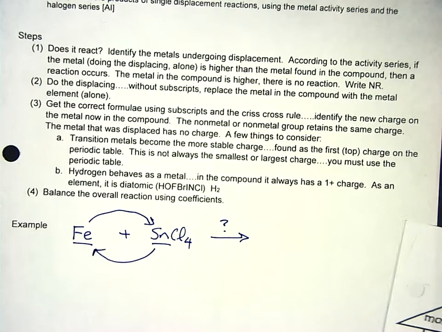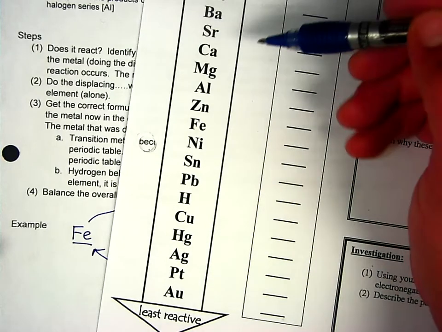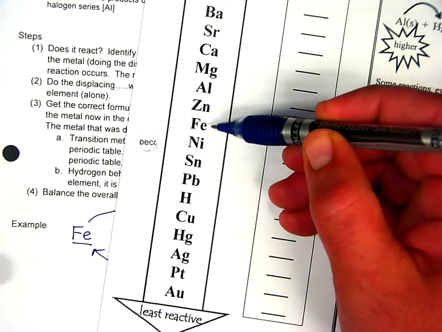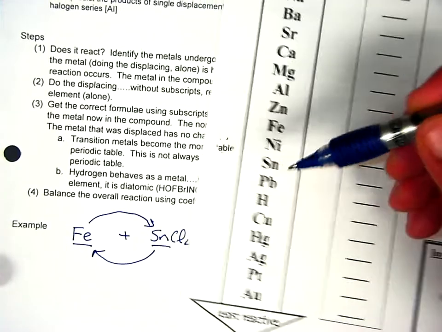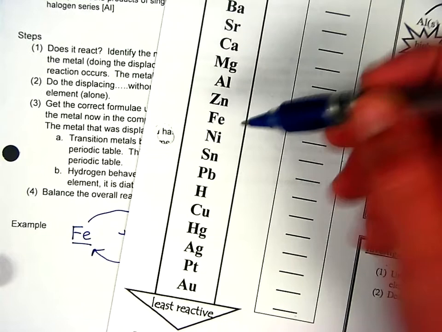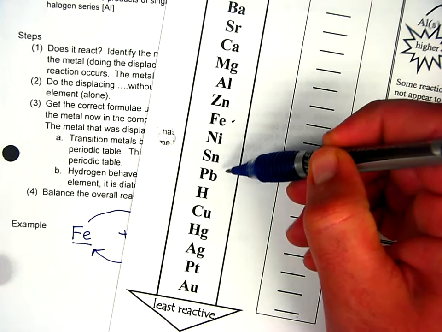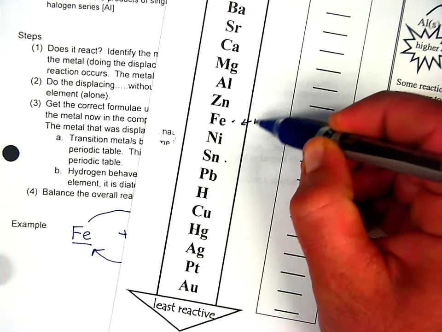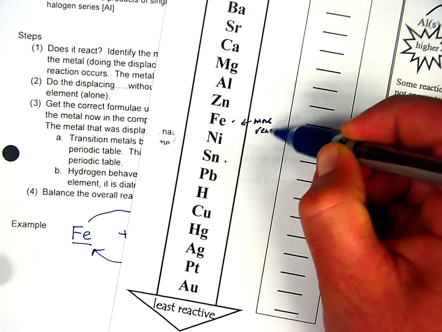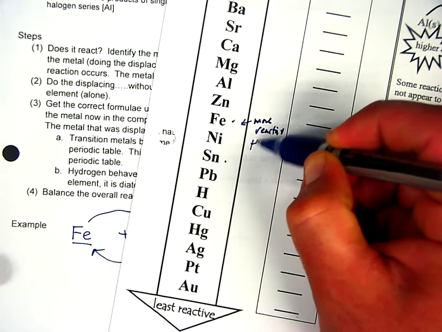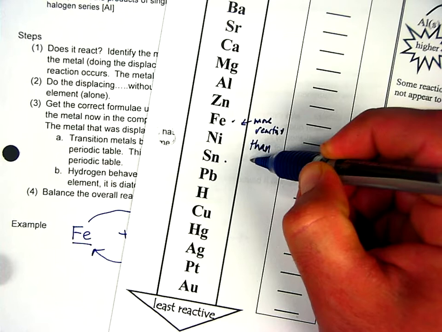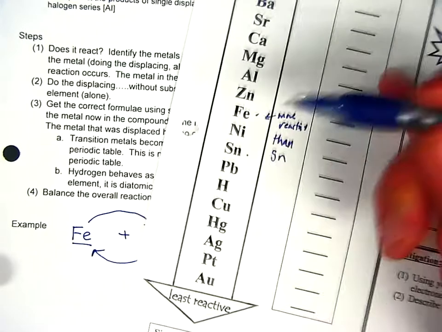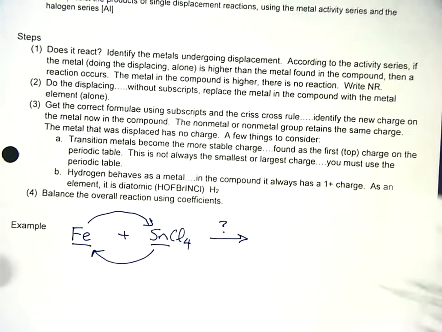So we check on this activity series whether or not the iron is more reactive than the tin. If we look at it, iron's here and tin's below, so iron is more reactive than tin, because it's higher on the series.